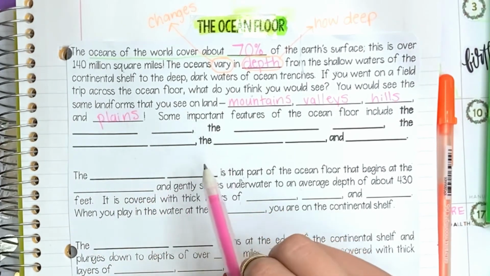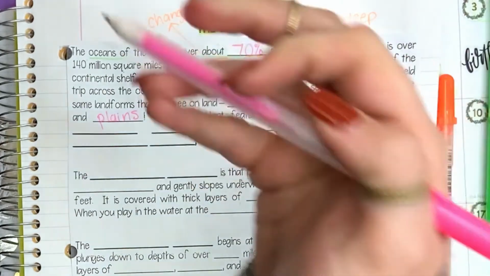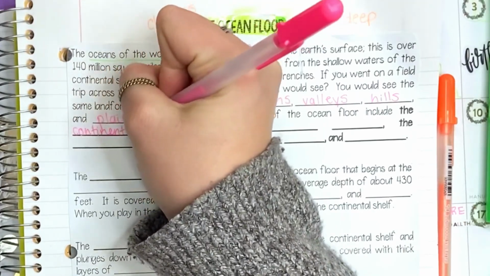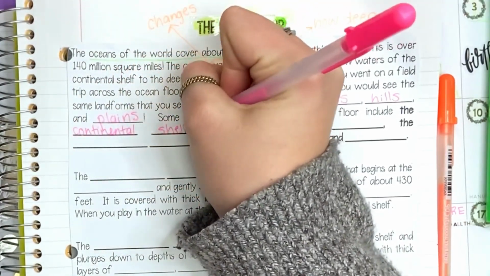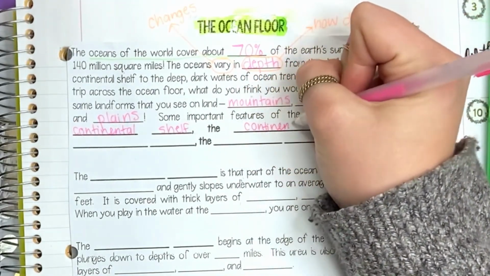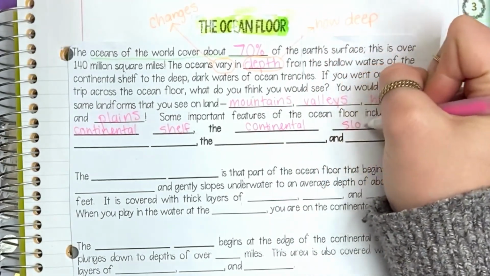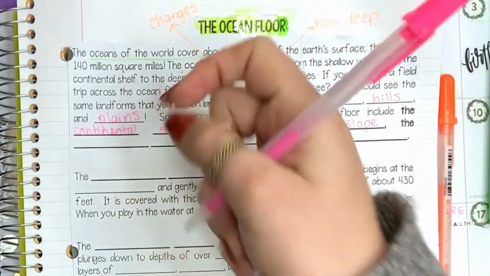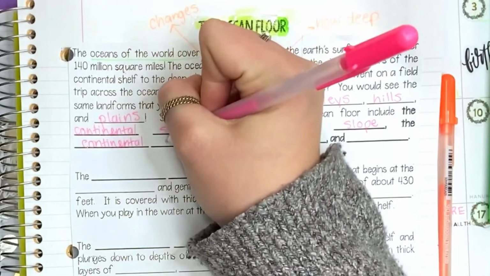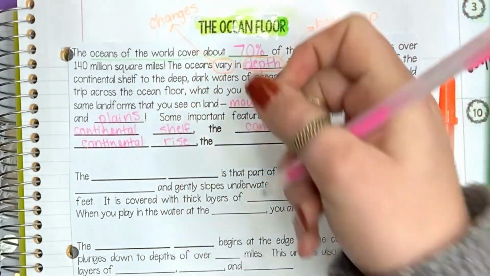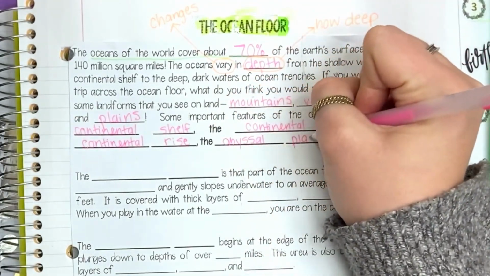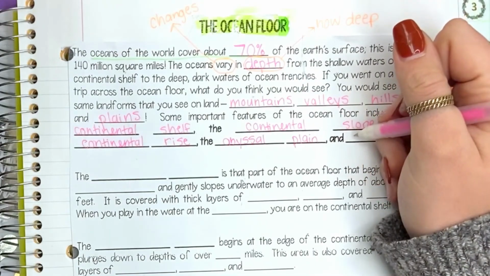Some important features of the ocean floor include, so this is where we're actually going to list out what the ocean floor layers include. So the continental shelf, the continental slope, the continental rise, the abyssal plain, and trenches.